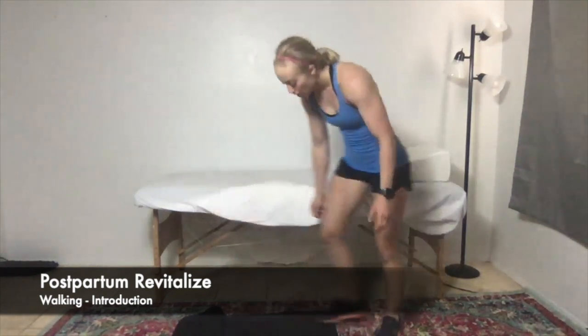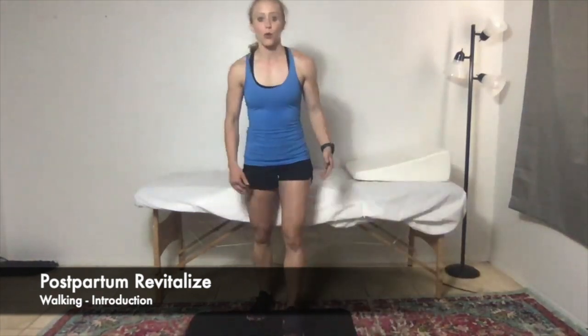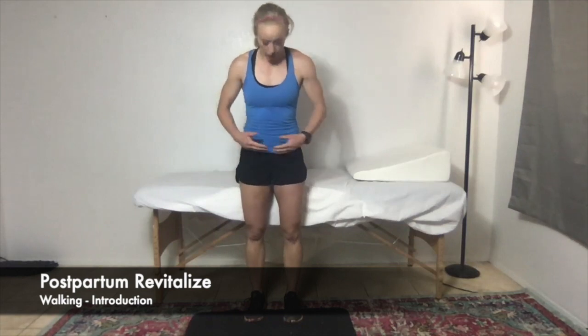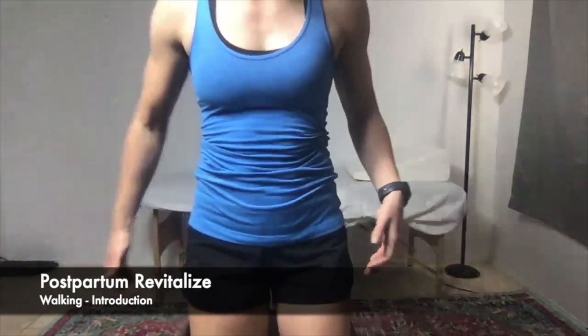All right, so walking. The full movement is we exchange one leg, we walk forward one leg in front of the other, or essentially hips width apart. I'm going to use my shirt as a point of reference so you can see. Notice that as I walk, you don't see much movement in my shirt, right?